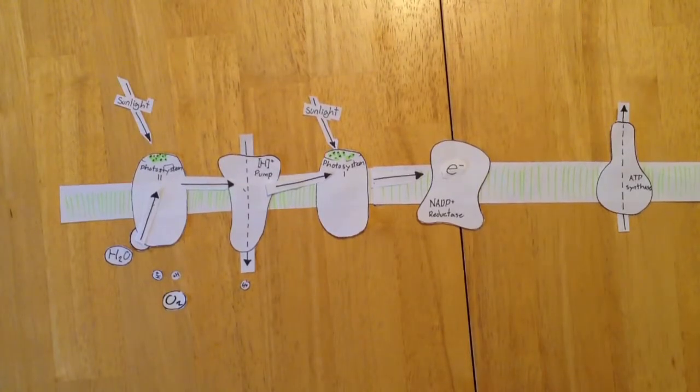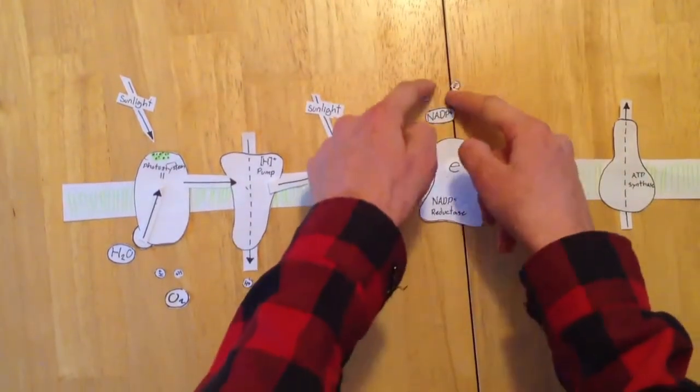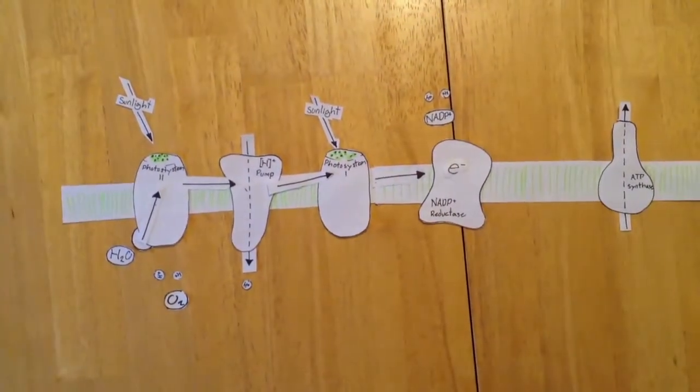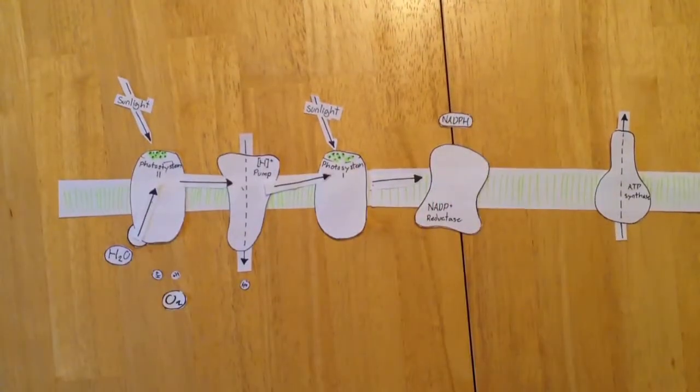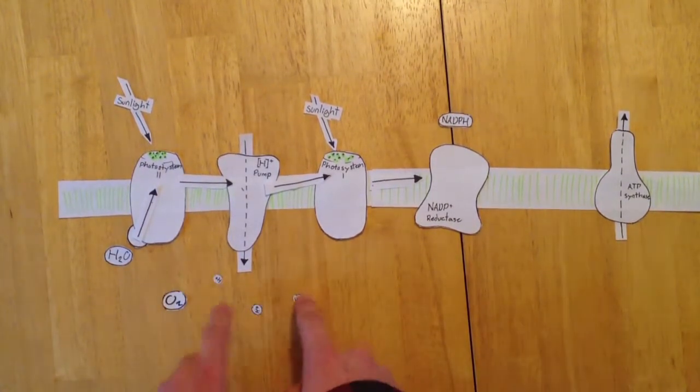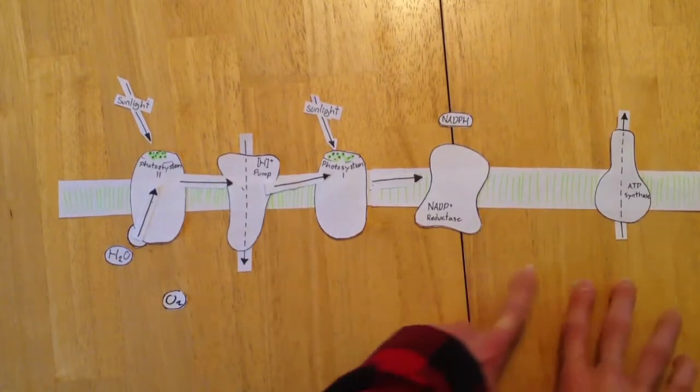Here, NADP+ and 2 hydrogen ions, along with that electron, are used together to make NADPH, which is important because it is essentially an energy transfer molecule, and its energy can be passed on to the next part of this whole photosynthesis thing.